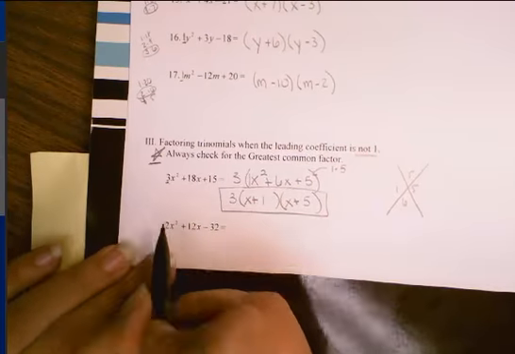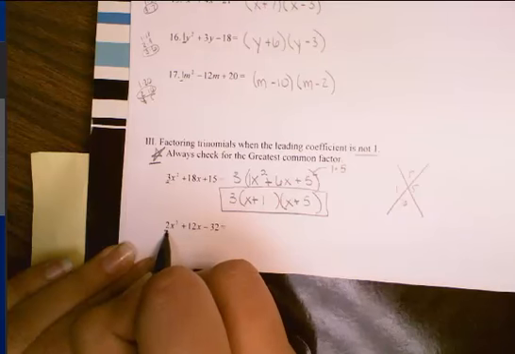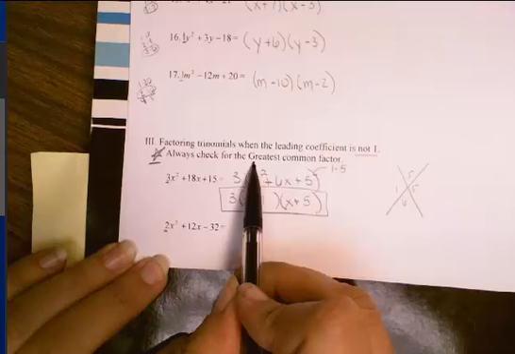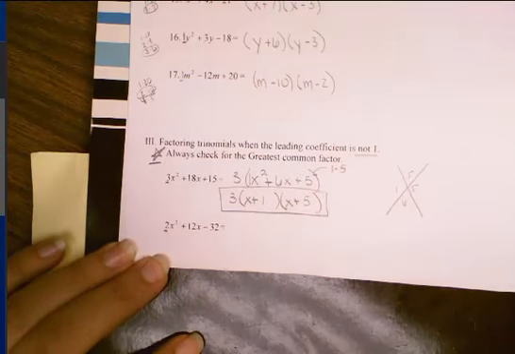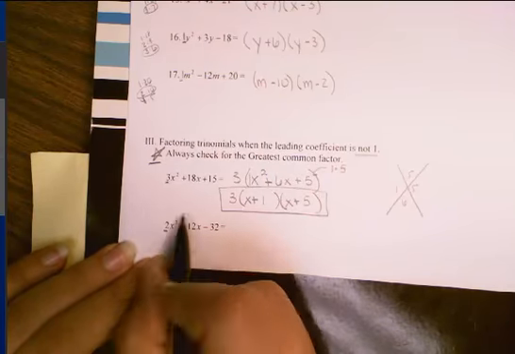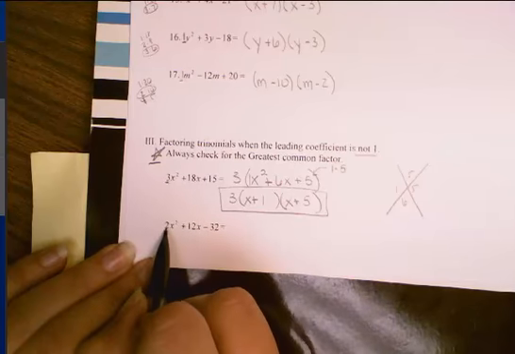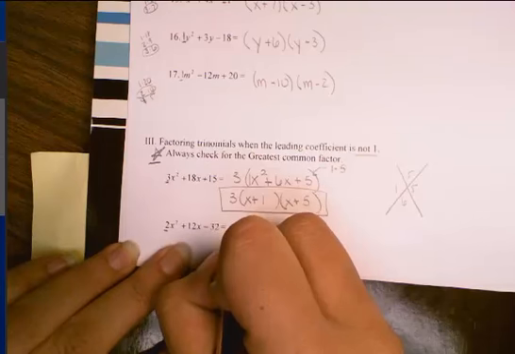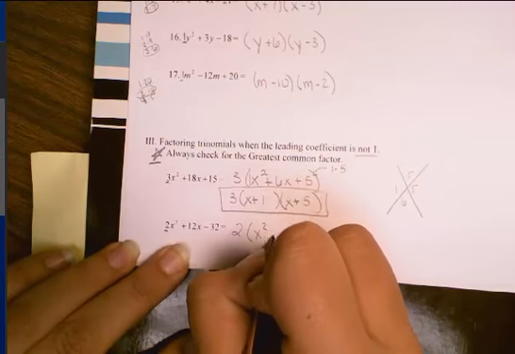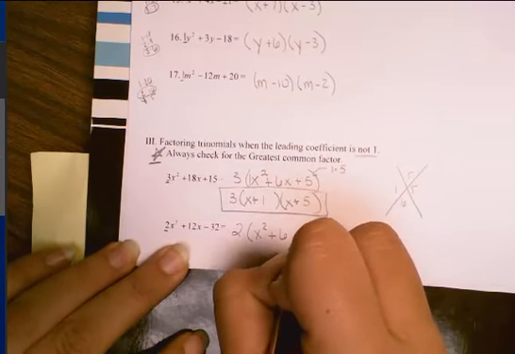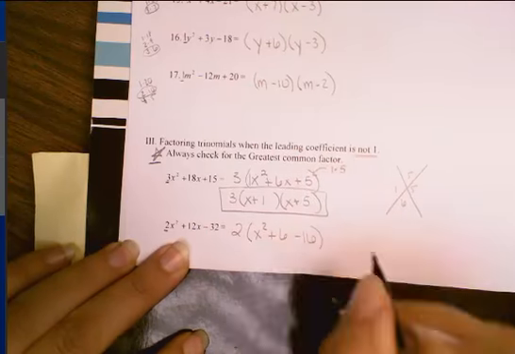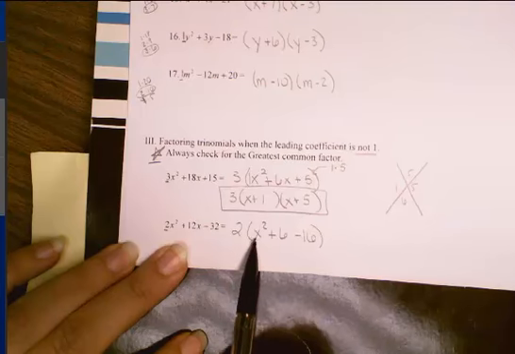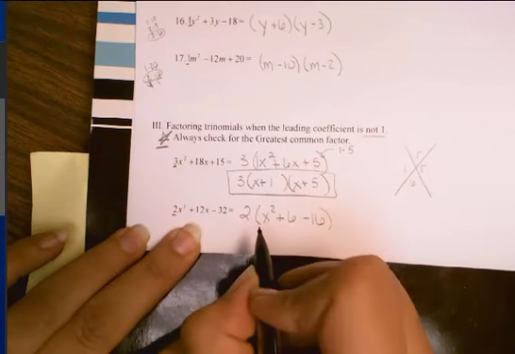The second example, notice that we have a coefficient that's not equal to 1. The first step you should do is see if you can factor out a common factor. So more specifically, the greatest common factor. Notice they all have a 2 that can be factored out of it. So that leaves me with 2 times x squared plus 6x minus 16. Okay, so again, now we have a coefficient of 1, so we can factor this trinomial.